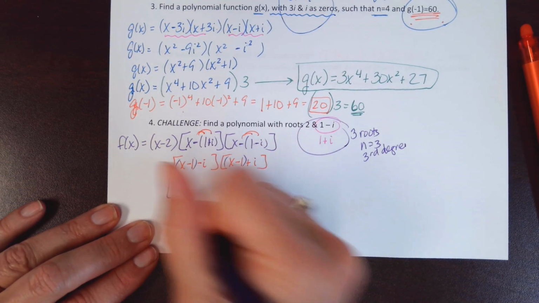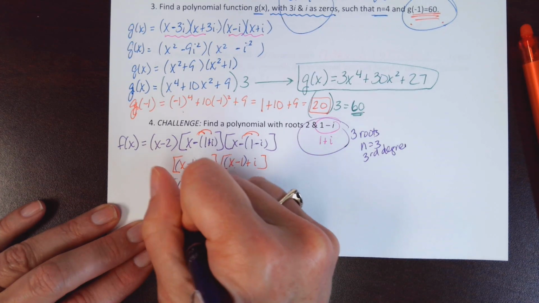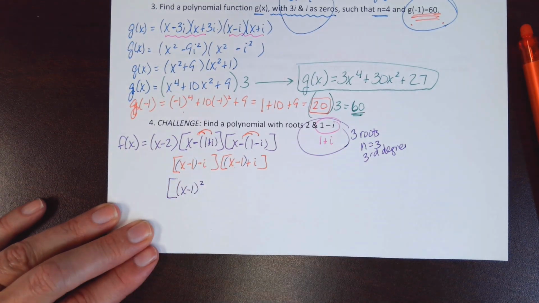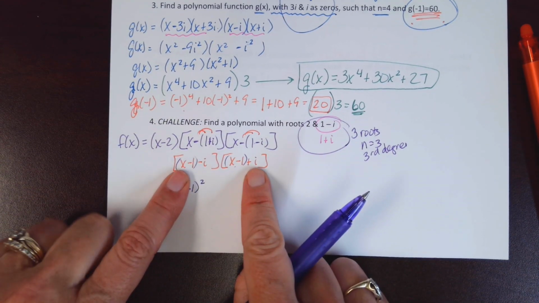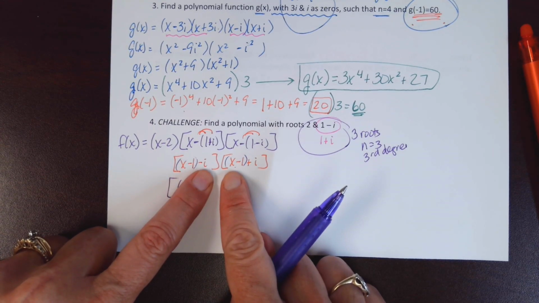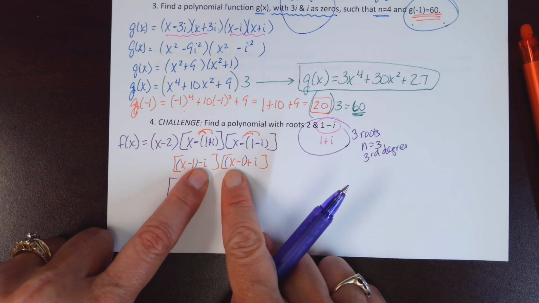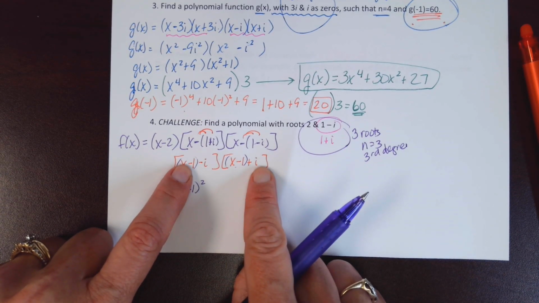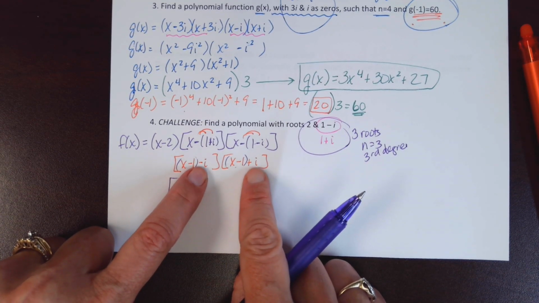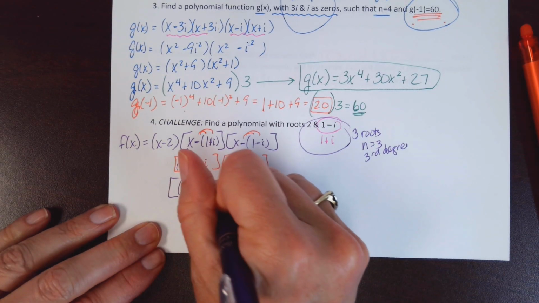So I've got x minus 1 times x minus 1 is x minus 1 squared. My outside product and my inside products still add to 0. A negative i times x minus 1 and a positive i times x minus 1 are going to add to 0.